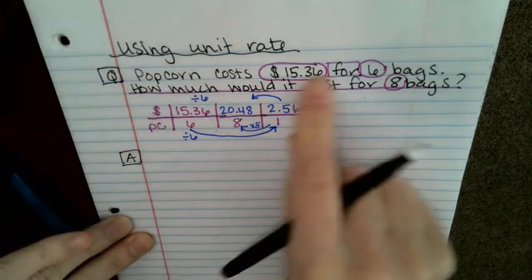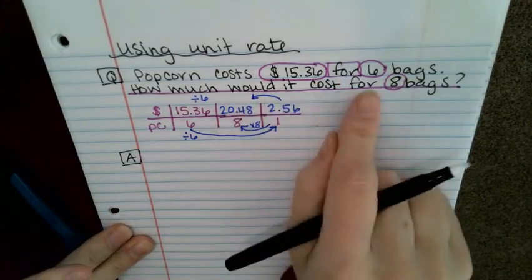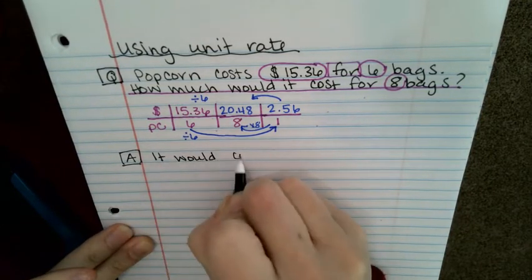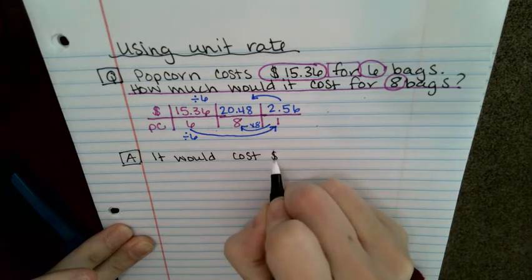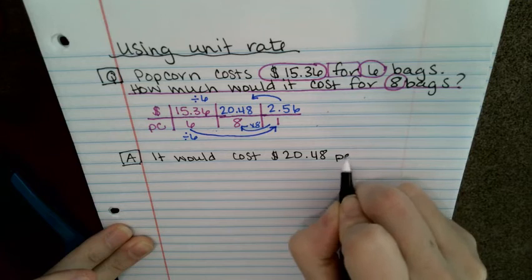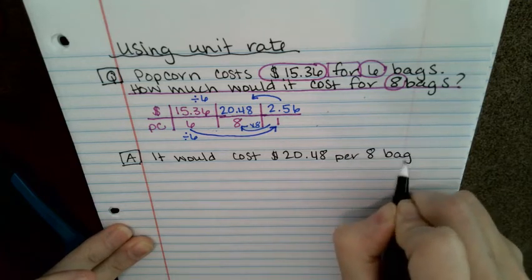So, popcorn costs $15.36 for 6 bags. How much would it cost for 8 bags? It would cost $20.48 for 8 bags.